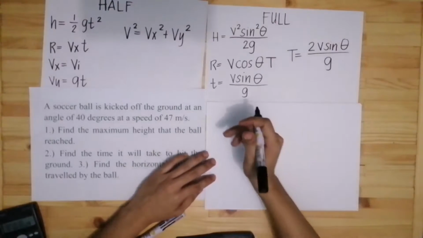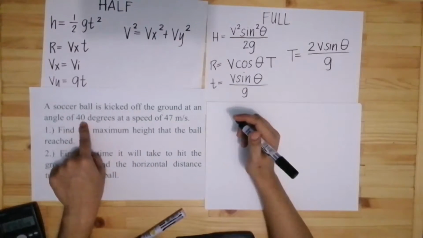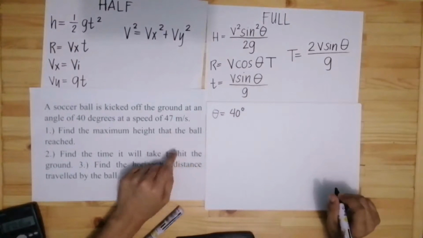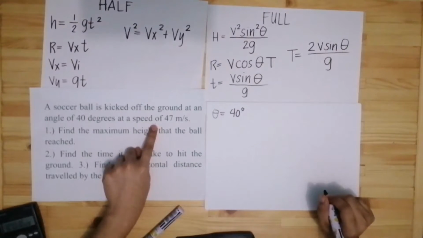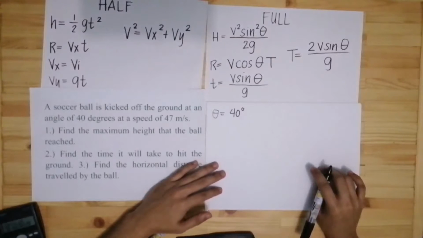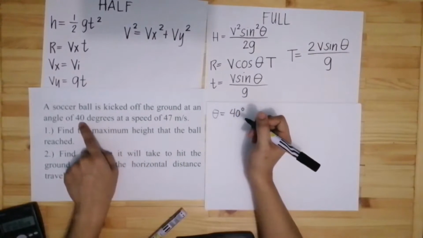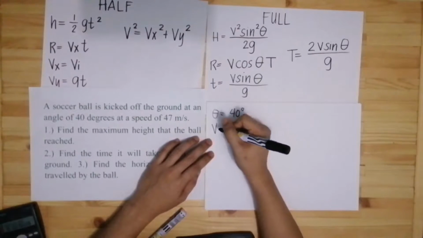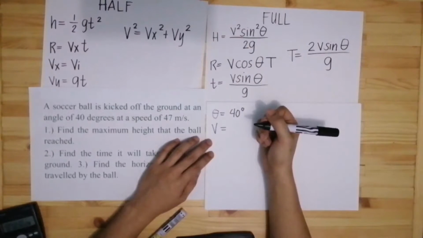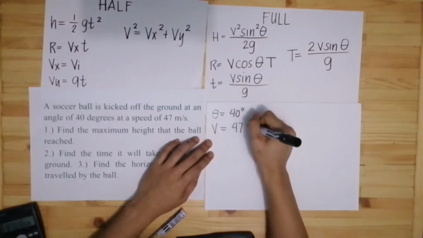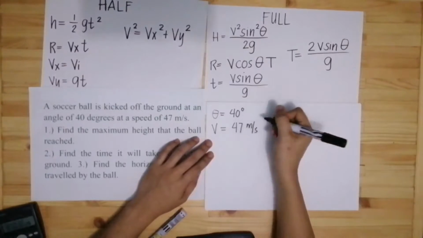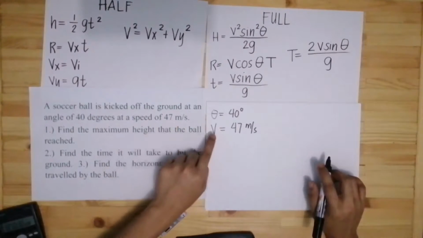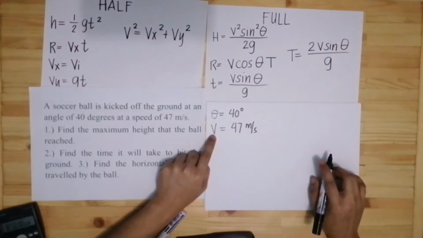So let's have the given first. Soccer ball is kicked. So 40 degrees angle. So meron tayong angle na theta yan. That is 40 degrees. Then at a speed of 47 meter per second. So kapag binigay yung angle, class, so itong 47 meter per second, yan yung velocity mo. Hindi yan Vx, hindi rin Vy. So yan ay V lang. Okay? So, V is equal to 47 meter per second. Inuulit ko, pag mayroong binigay na angle, 40 degrees, and then may binigay na velocity, yung velocity na yun ay hindi Vx, hindi rin Vy.